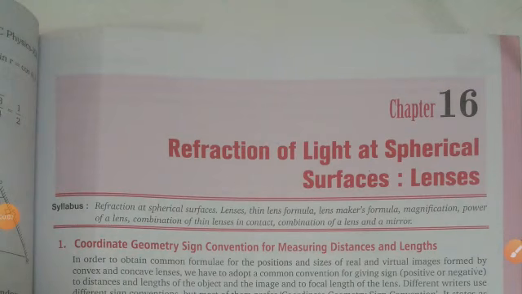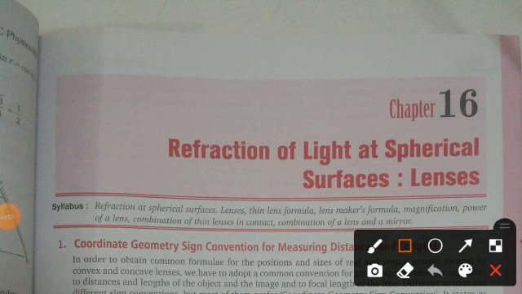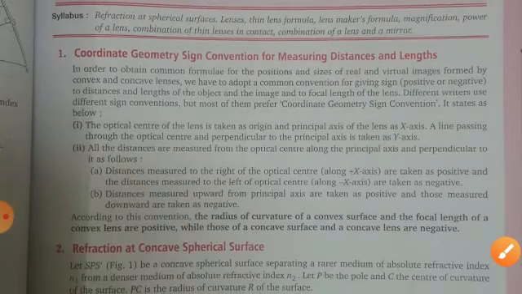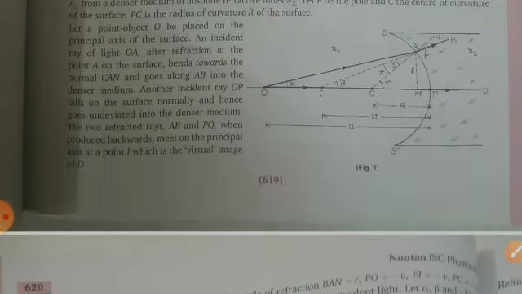As you all know, we were discussing the topic refraction of light at spherical surface and lenses. We have already covered most of the topics from this chapter. This is chapter number 16 of optics. So what we had covered till now: the coordinate geometry, sign convention for measuring distances and lengths, refraction at a concave spherical surface.